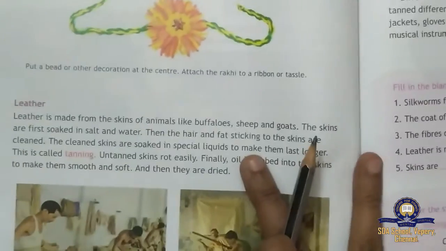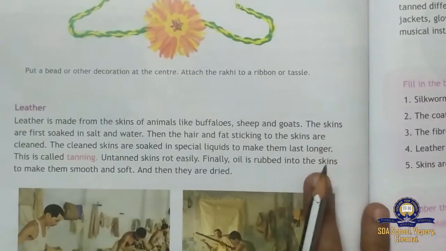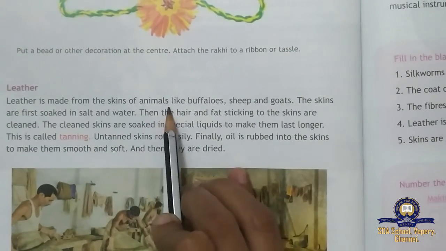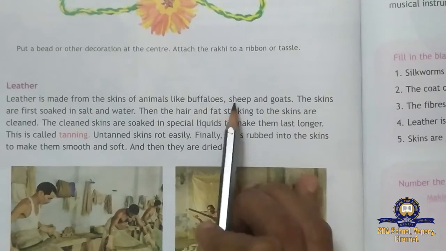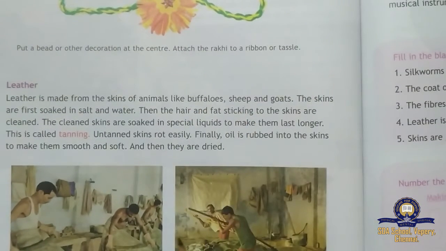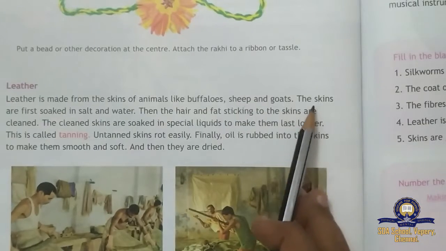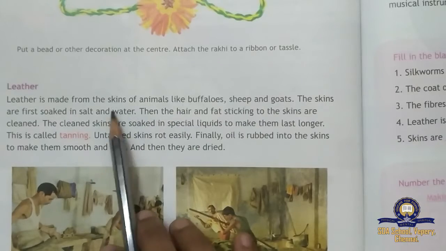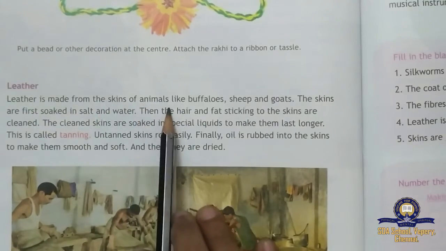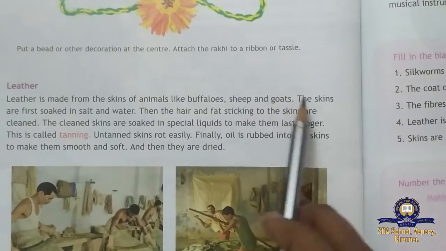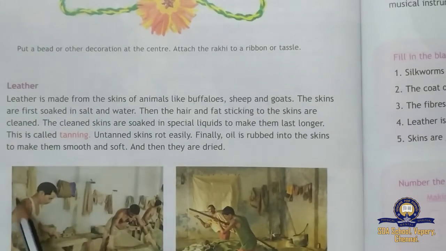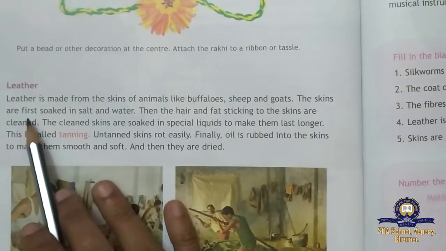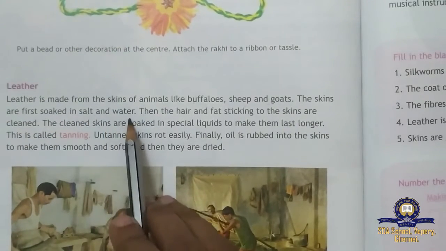Next we move on to leather. What is leather? Leather is made from the skins of animals like buffaloes, sheep and goats. What is the process? How is it made? First, the skins are soaked in salt water.